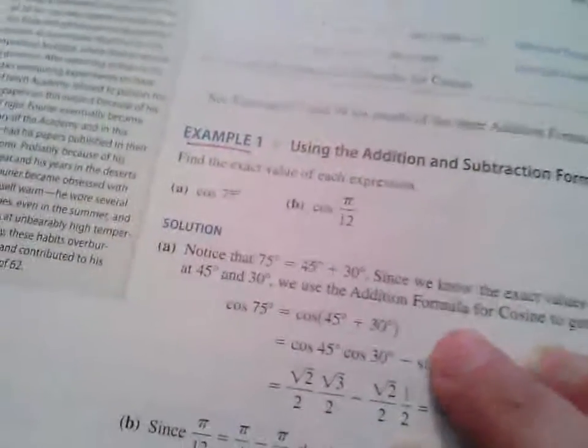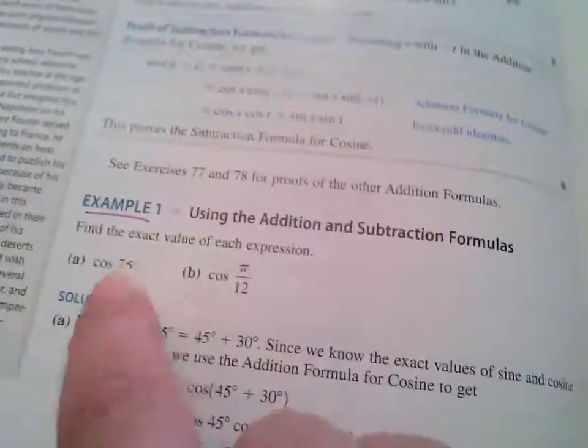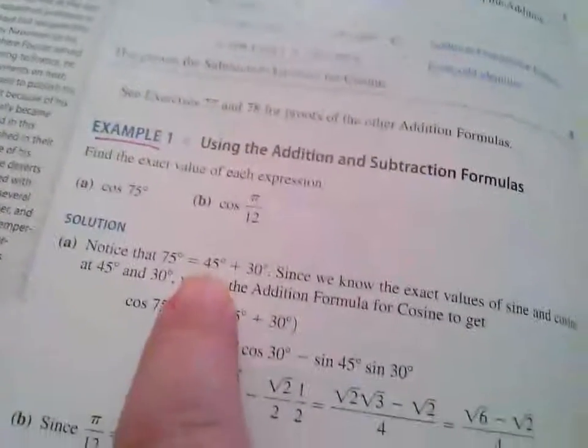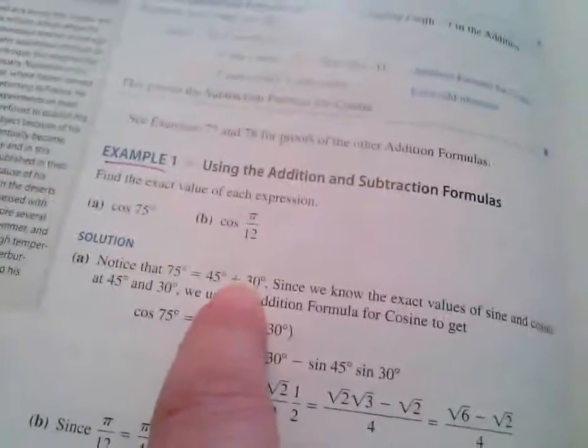Okay, we'll look right here at example 1 on page 582. And this is important when it says find exact value. Now, of course, the test is going to be a little different because I can't keep you from using a calculator. So just be aware, when it says exact value, they're wanting you to do 75 degrees. It's really an easy value to see that that's 45 plus 30. And those are two of the angles that we can get their values really easily. We should have those memorized at this point.